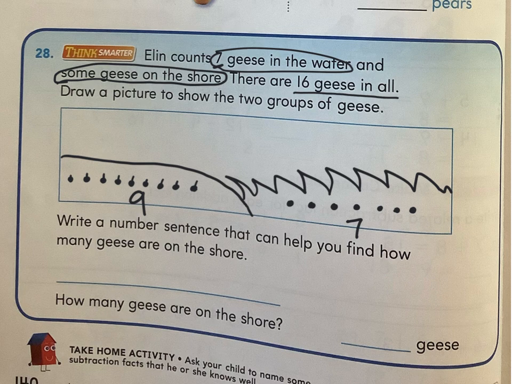What's a number sentence I could write? I could write 9 plus 7 equals 16. I could switch those around and say 7 plus 9 equals 16.